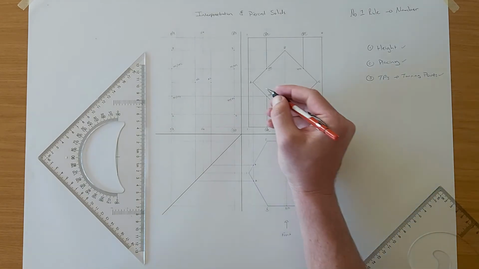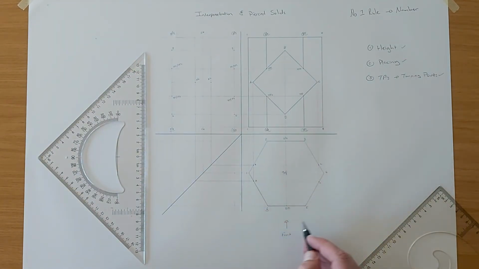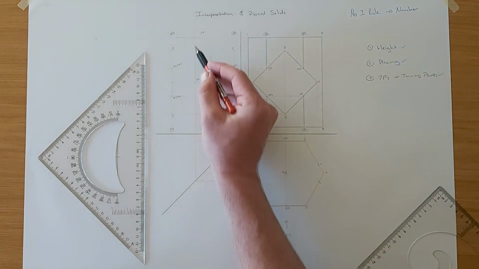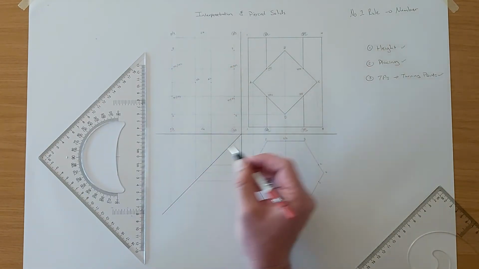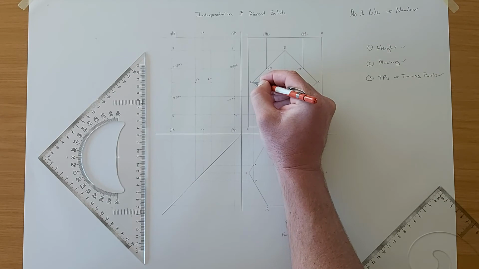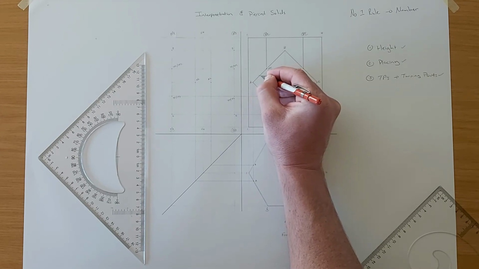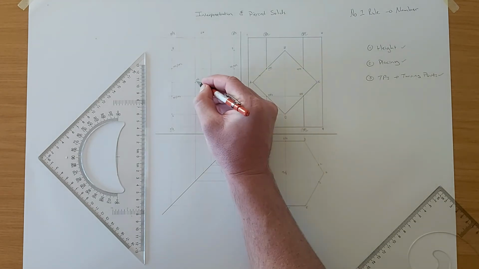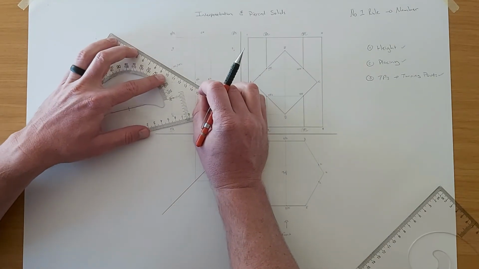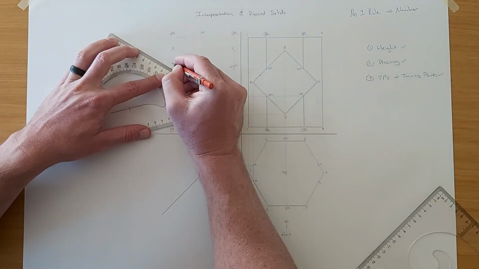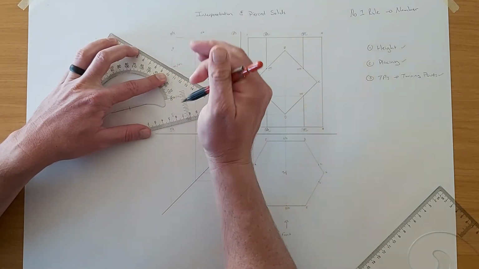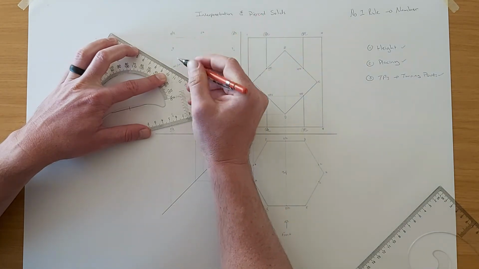I'm going to start with the penetration points on this side. Starting with this part here, A goes to TP1. So A travels to TP1. I'm going to connect them.